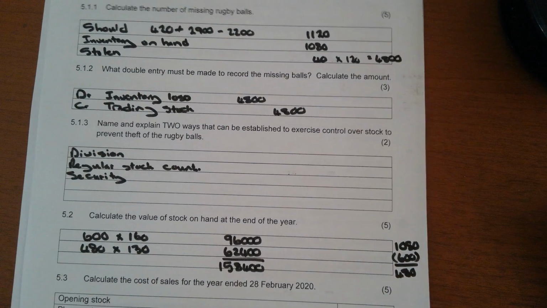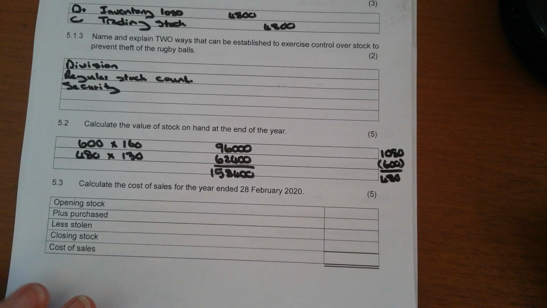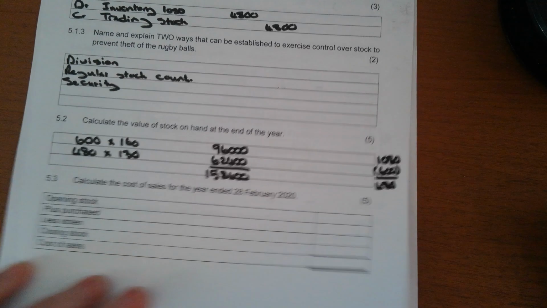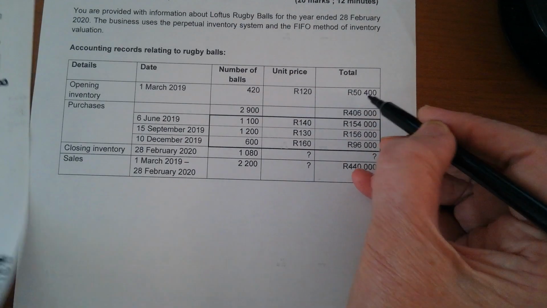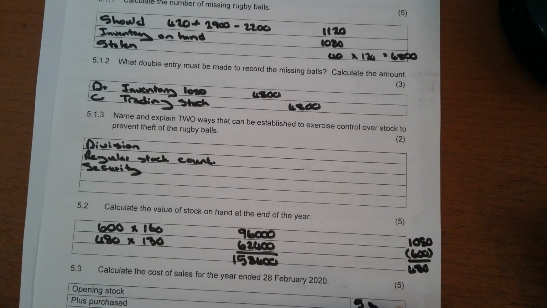Okay, in the next question, they ask you to do the cost of sales. So I'm going to look at my opening stock that was given to me, 50,400. And we purchased 406,000.